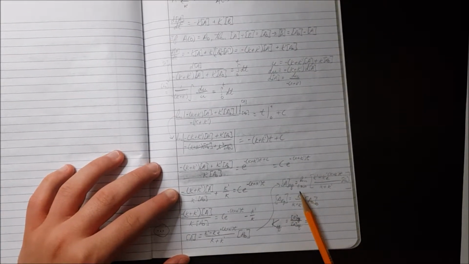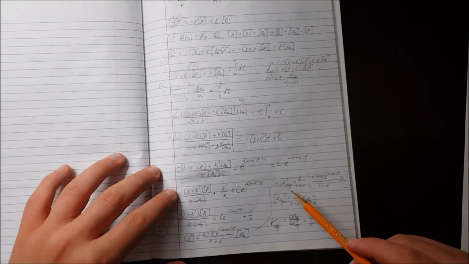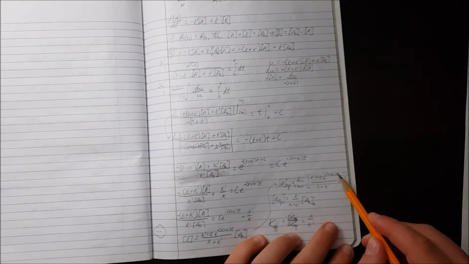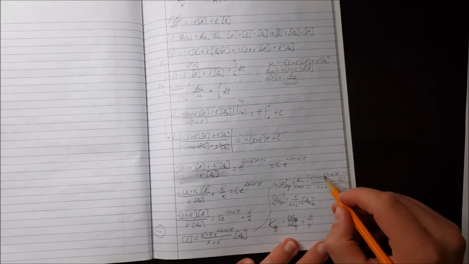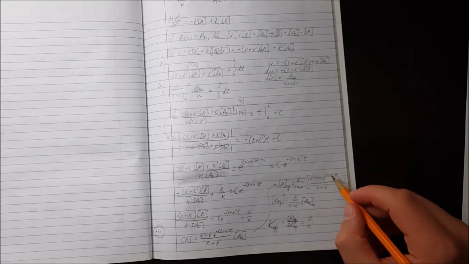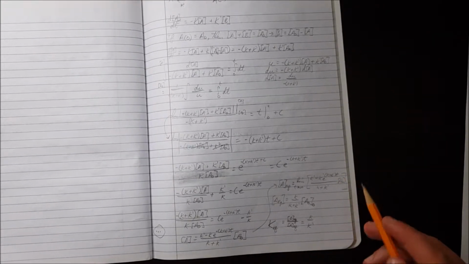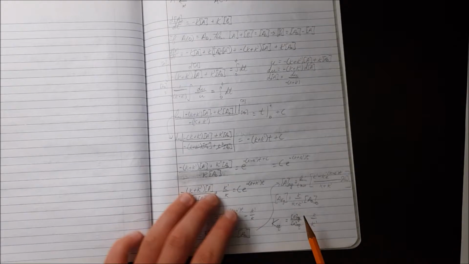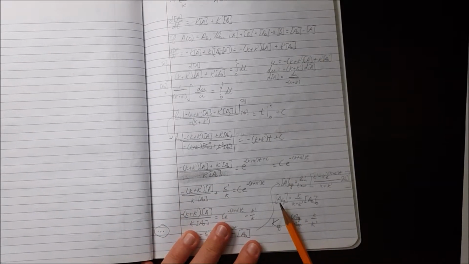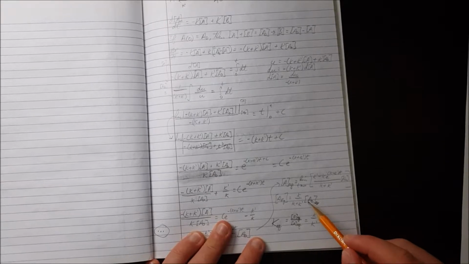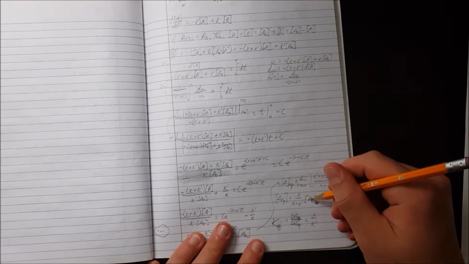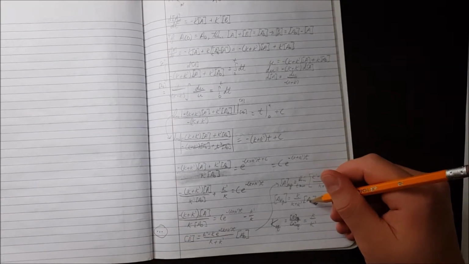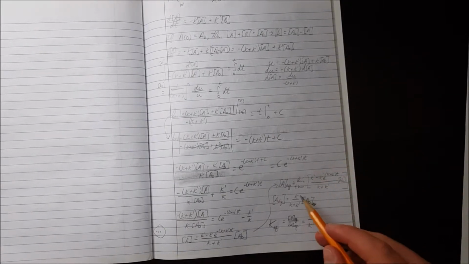Take the limit as time goes to infinity. That's going to be your equilibrium value of A. And you'll see the t is up here. When that goes to infinity with the minus sign, this is basically going to become 1. And so you have this right here, whatever your equilibrium value is, it's equal to your concentration of A initially with these constants.